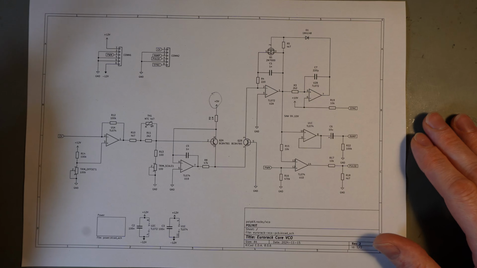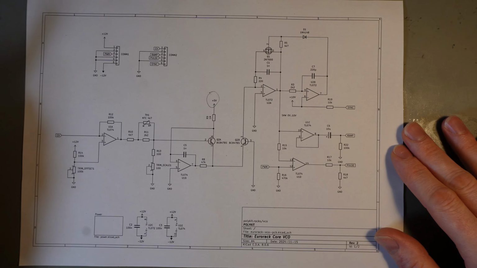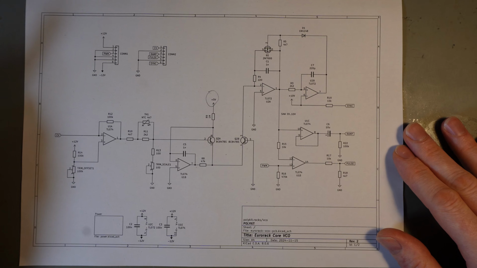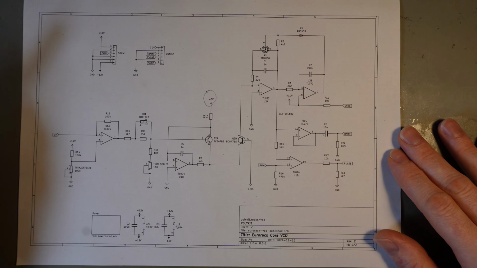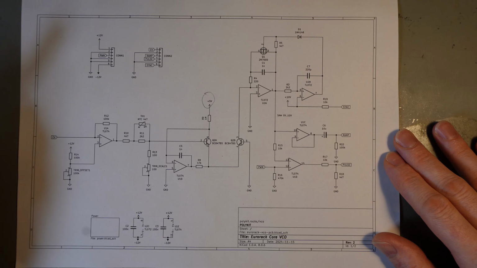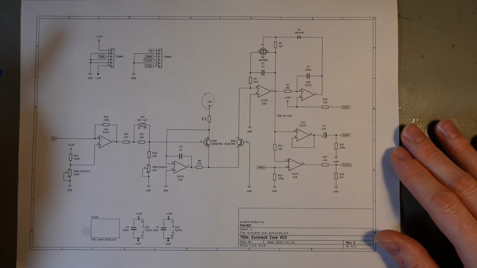So let's take a look at the schematic here. This is a VCO design I came up with a few years ago. So this is nothing really new. You will find something very similar in old synthesizer designs. So let's take a closer look.